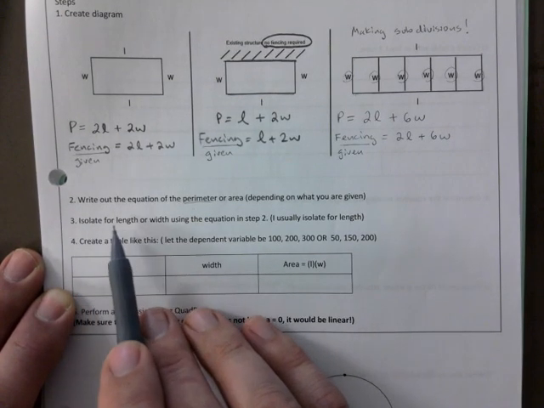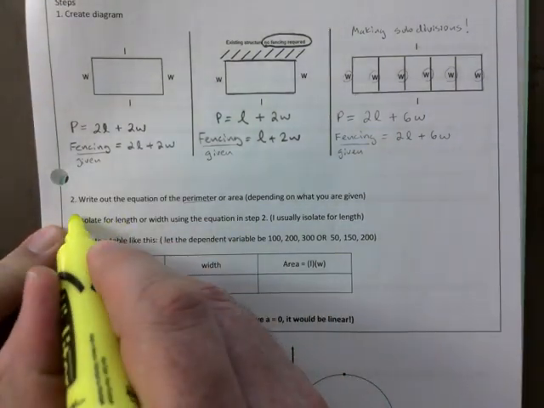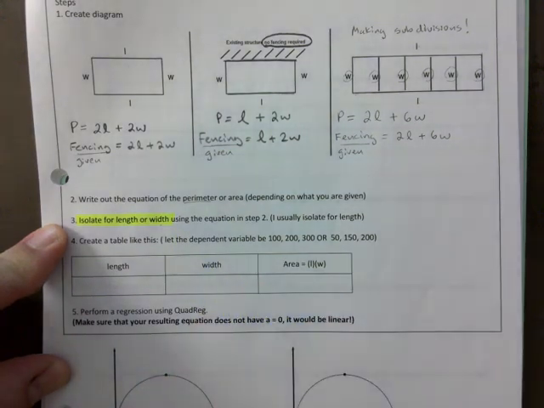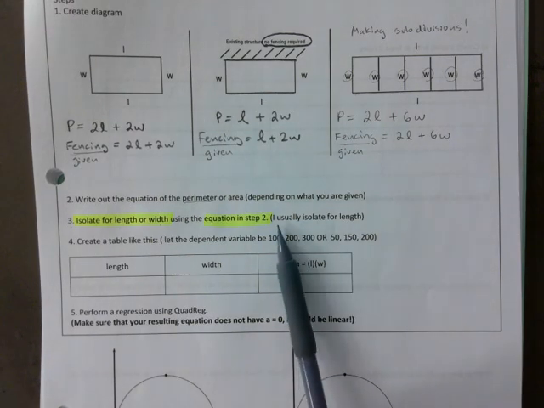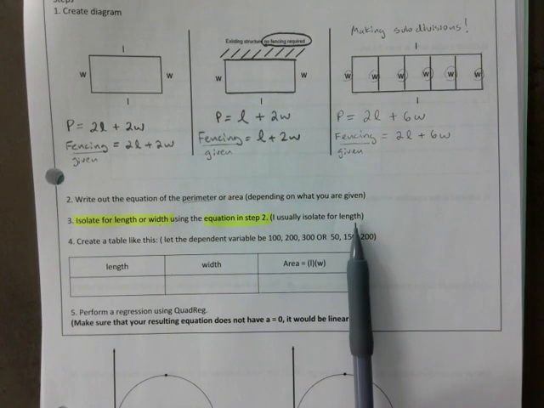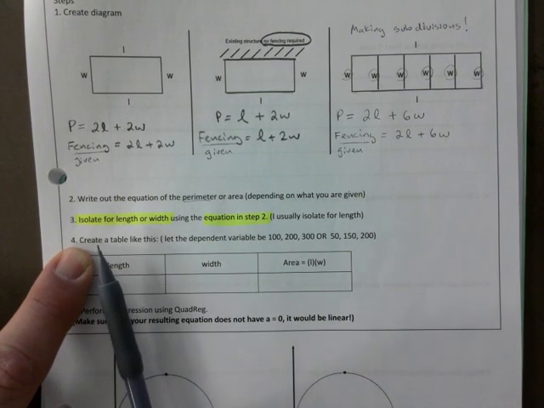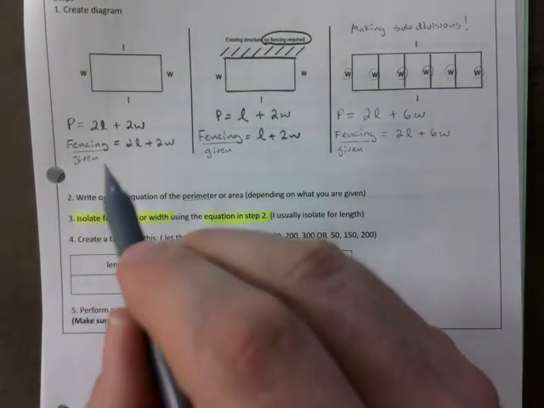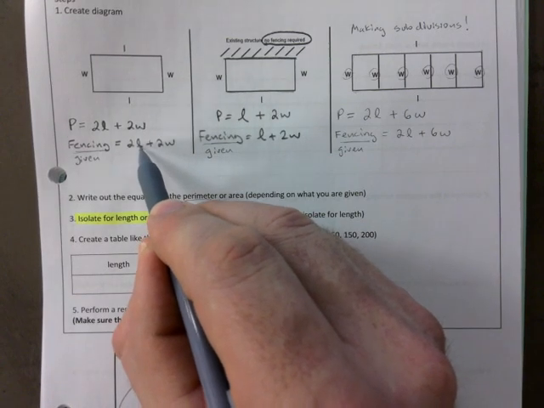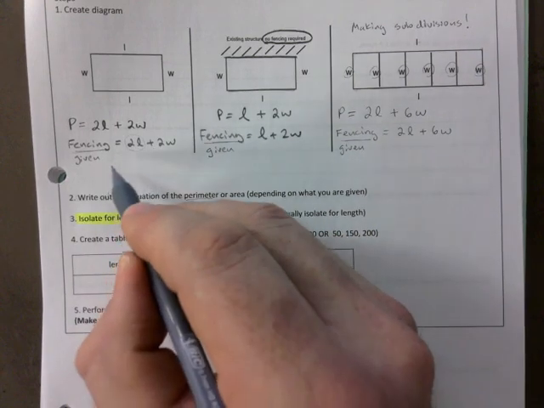Third step is isolate for length or width. You're going to isolate for length or width using the equation in step 2. Okay. What does it say there? I usually isolate for length. And so let's walk through this. This is important. If I wanted to figure out L here, if I wanted to isolate L, then I have to go like this.